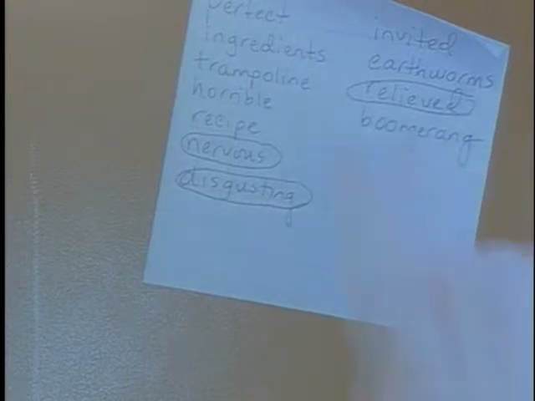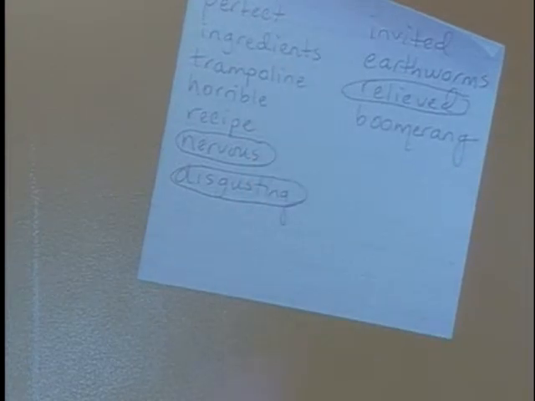So now I need to develop some examples and some non-examples to use as part of the explicit routine for each one of the words that I selected. But for this activity today, because we're short on time, let's just look at 2 words. Let's just look at disgusting and nervous, because those are the 2 that we focused on earlier.